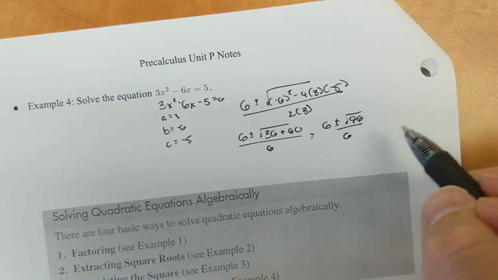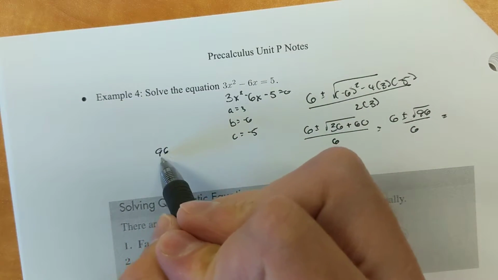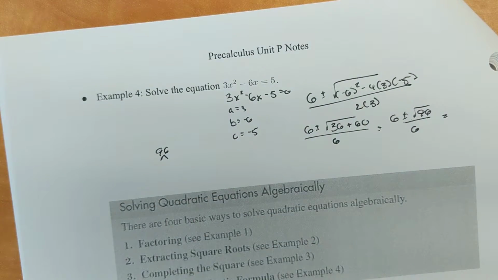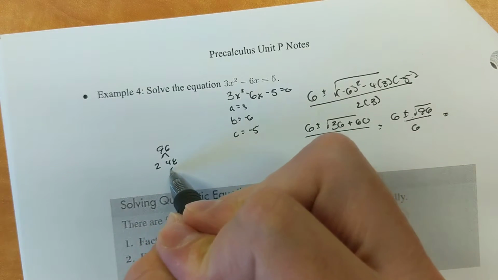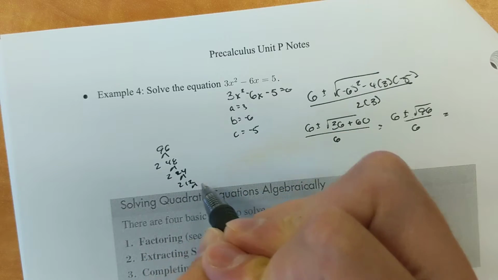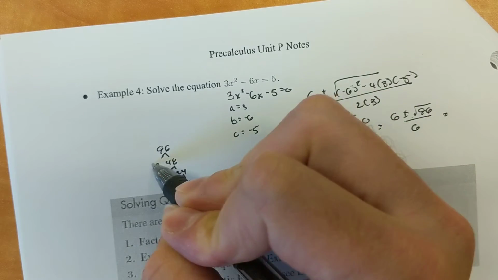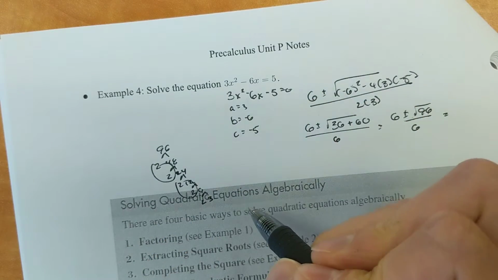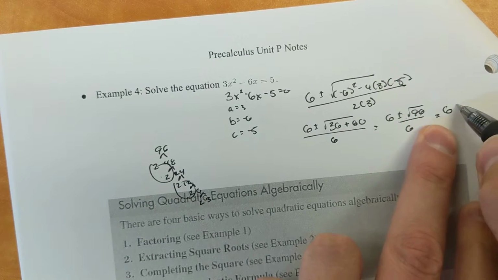Now 96 is not a perfect square, so I need to do a factor tree for it. We'll do that over here to save myself some room. So 96 is 2 and 48. 48 is 2 and 24. 24 is 2 and 12. 12 is 2 and 6. And 6 is 2 and 3. So there's a pair of 2s. There's a pair of 2s. So a 2 and a 2 are going to come out, so that's 4.